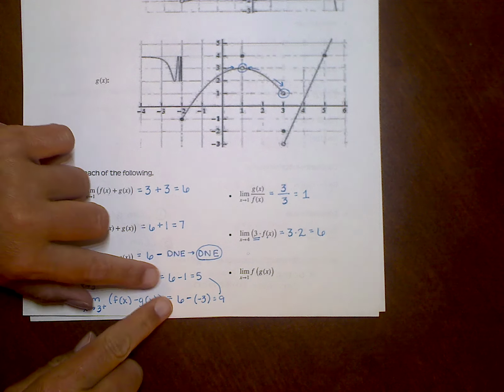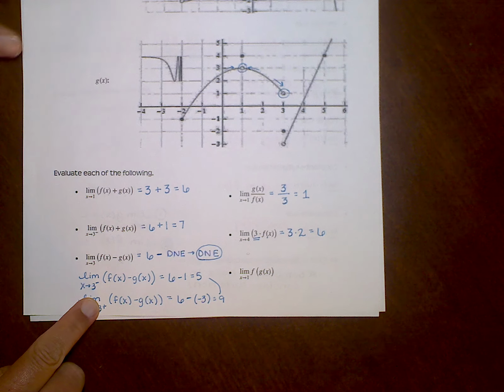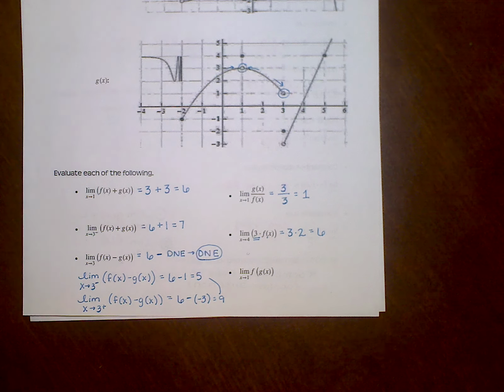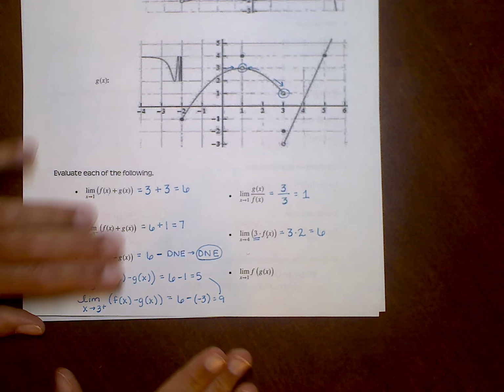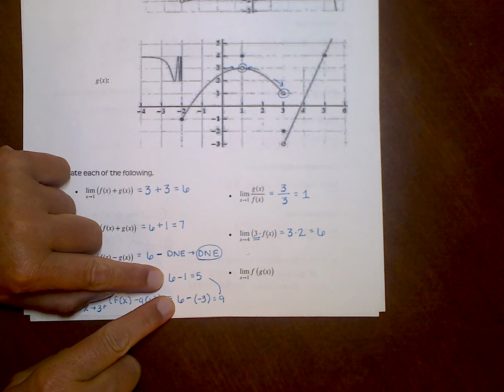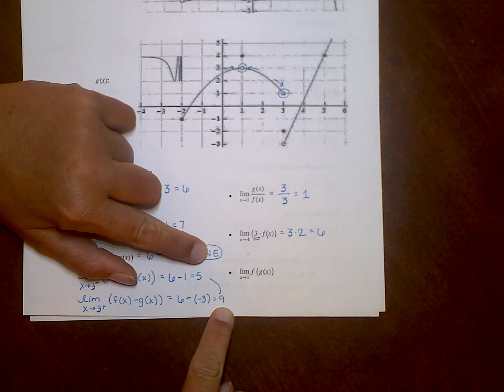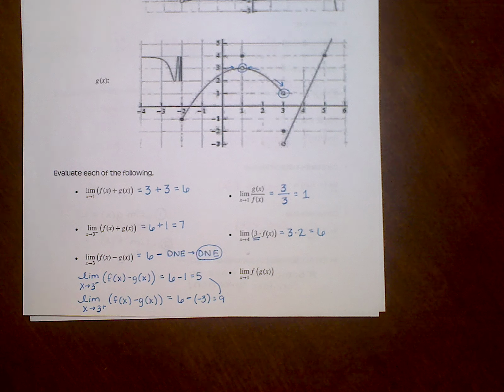But let's say that this 6 was not the same in both functions, because maybe the f of x graph was not continuous, so it had two different limits from the right and the left. If it happened to work out, and this is a super fluky thing, where these two were different and these two were different, but then when you subtracted them, they came out the same, then we would say that's our limit. I just wanted to throw that out there in case it ever comes up, so you don't say, oh, you never told me that.